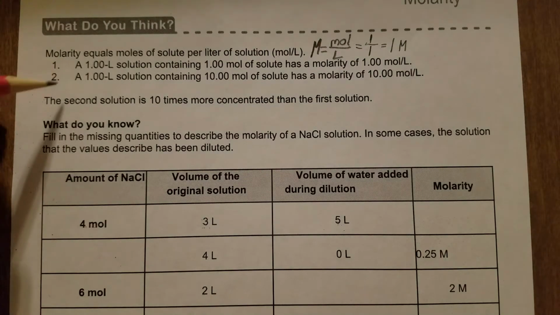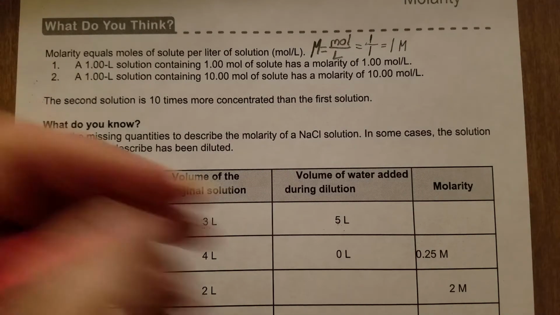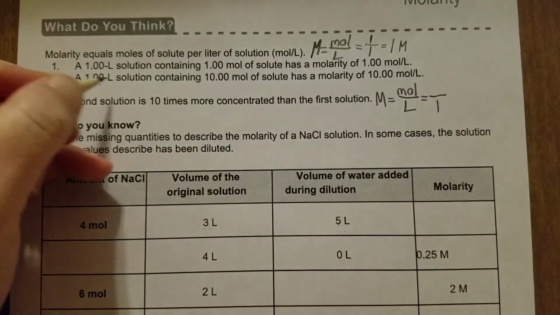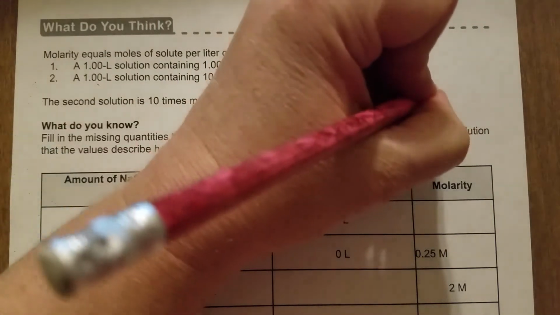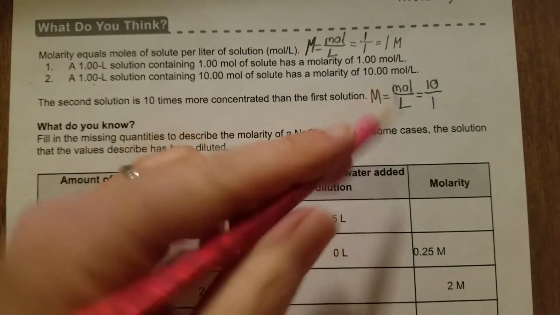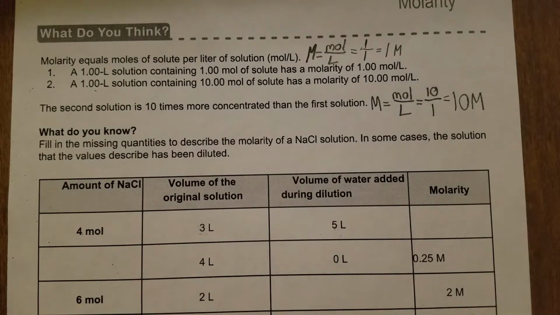Okay, this next one says 1 liter solution. So we've got molarity equals moles per liter. It's a 1 liter solution, so the liters is 1. 10 moles at the top has a molarity of 10. 10 divided by 1 equals 10. So it's a 10 molar solution.